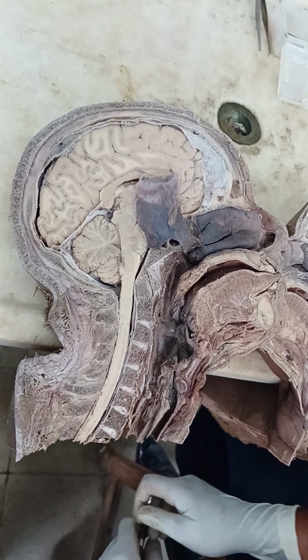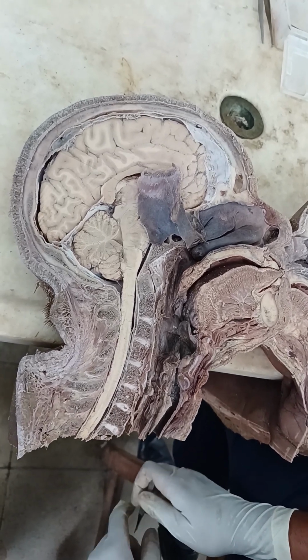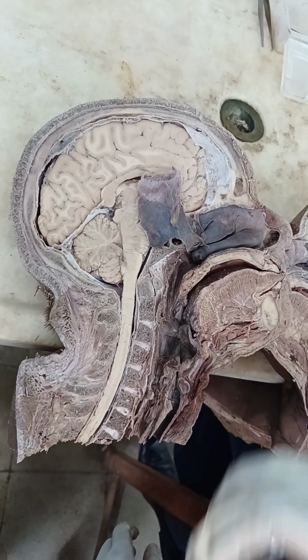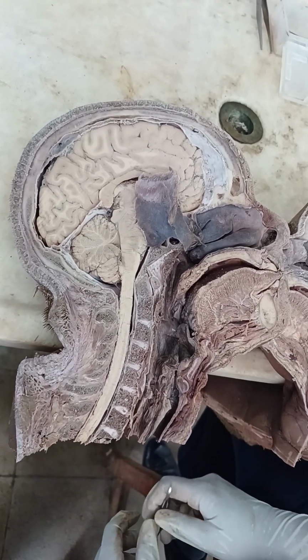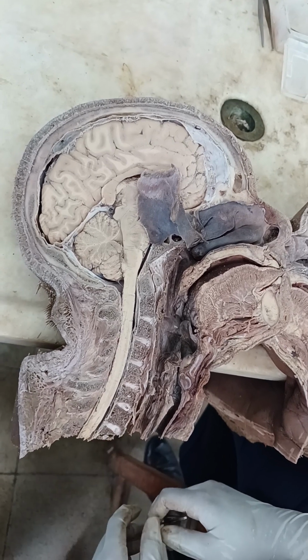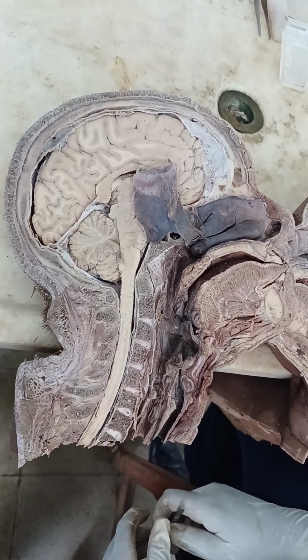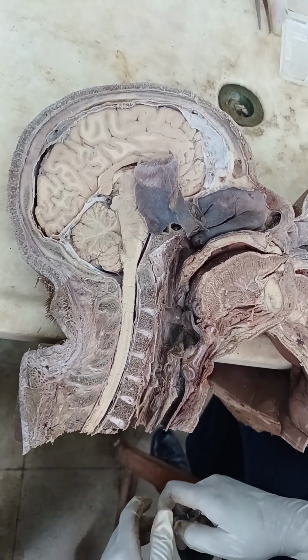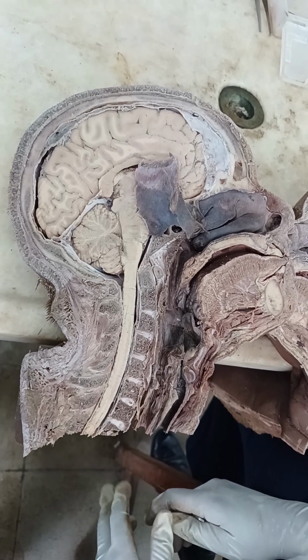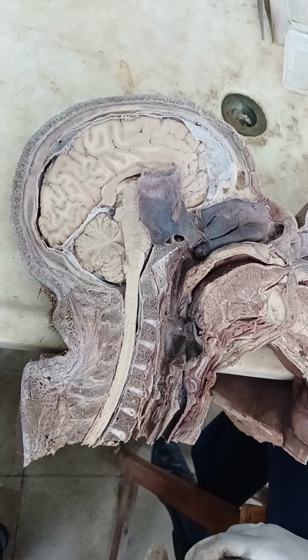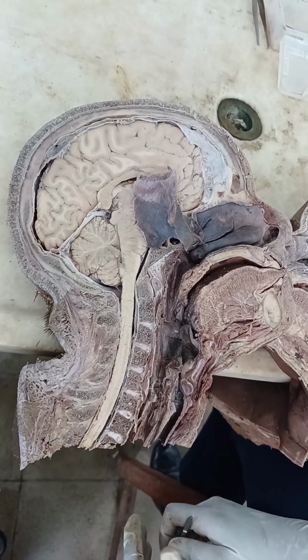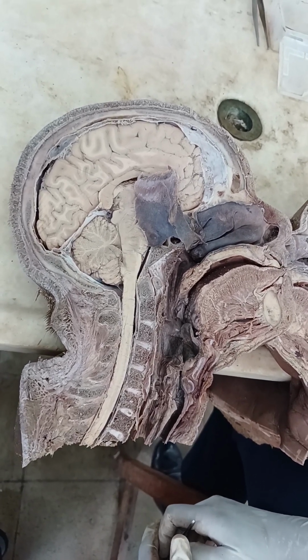So this is the nerve innervation, and the blood supply of the pharynx is by the ascending pharyngeal, facial, lingual, and maxillary arteries, and their branches supply the pharynx. The vein is formed by the pharyngeal plexus draining to the internal jugular vein, and lymphatics drain to the deep cervical lymph nodes. So this is about the pharynx. Hope you enjoy and understand the pharynx.